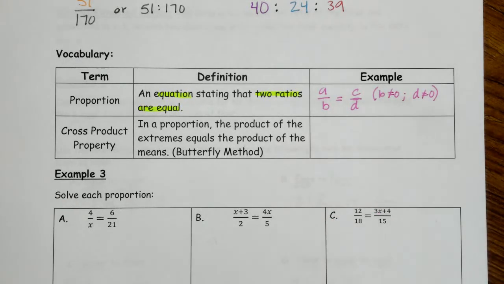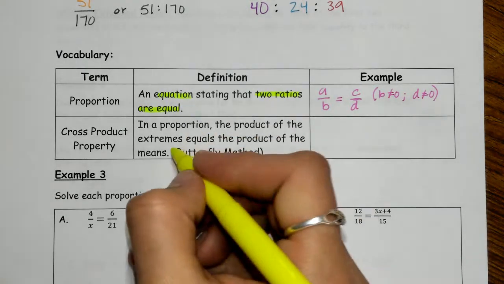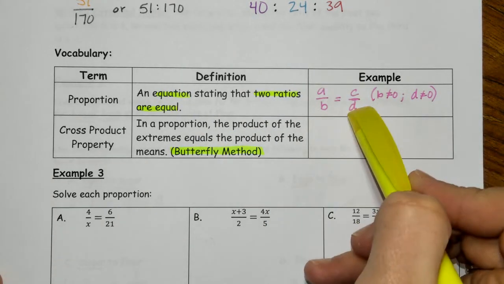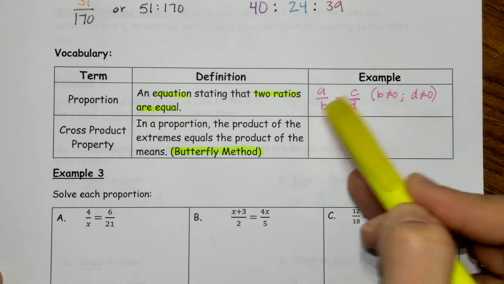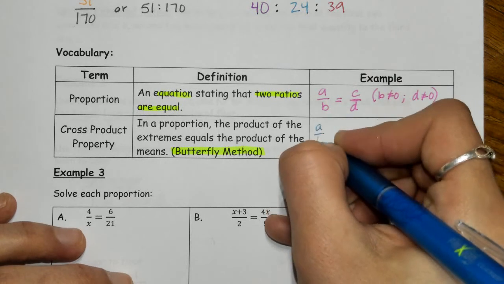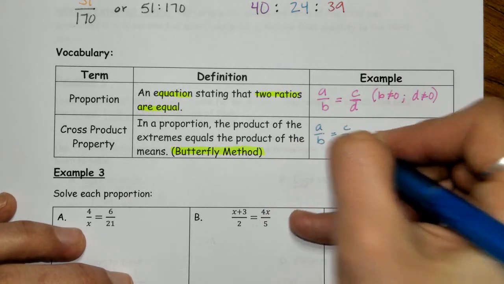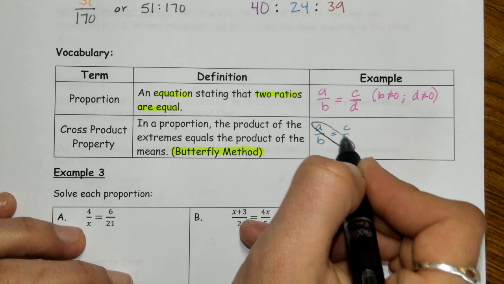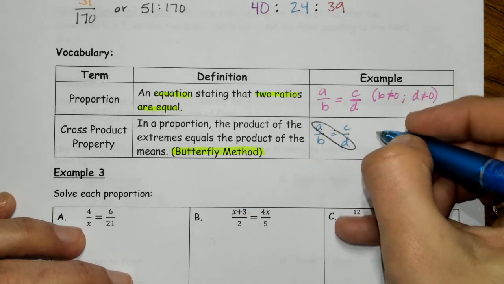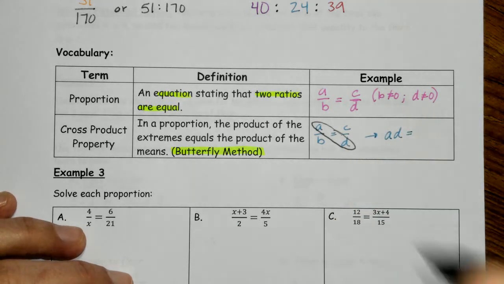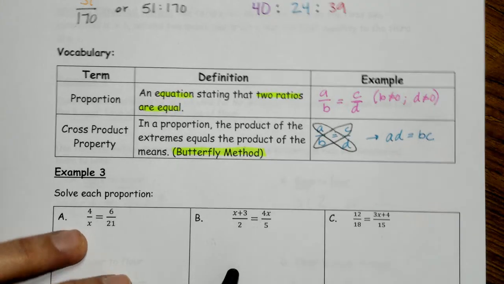Your cross-product property is what we call the butterfly method. We're going to be cross-multiplying the top left, bottom right, and then we're going to cross-multiply the top right, bottom left. So again, I'm just going to use these exact same letters here. A over B is equal to C over D. It's called the butterfly method because when you cross-multiply, we're going to multiply these two, and because they're just letters, they're just going to equal A times D equals, we're going to cross-multiply B times C, and we'll get BC.